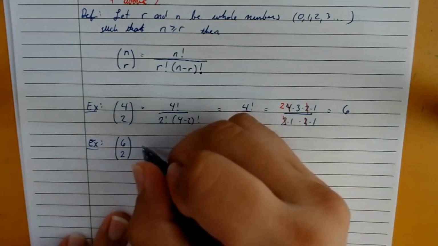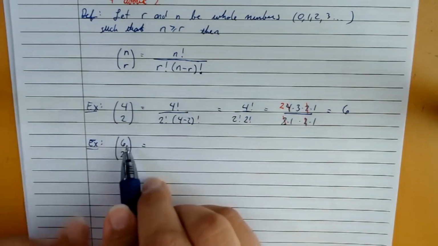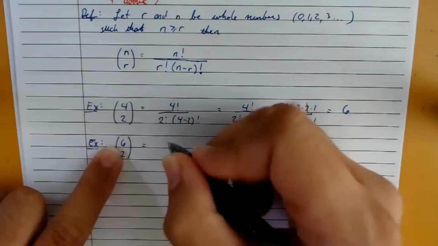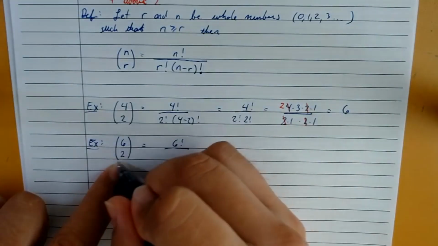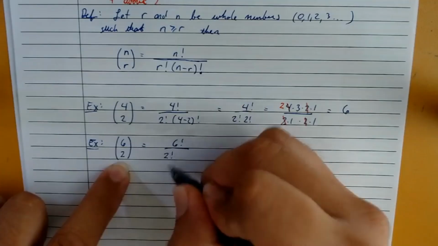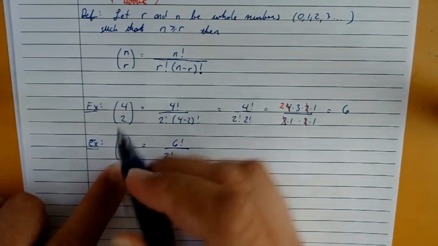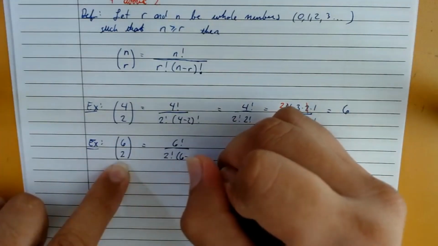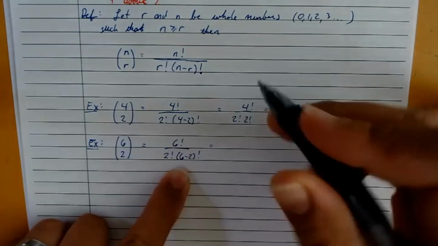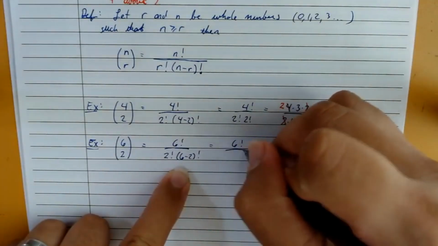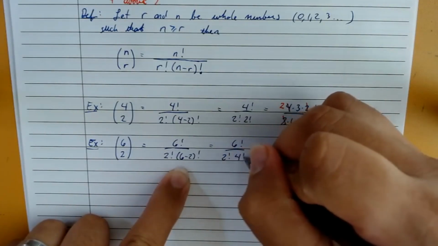All right, so here we go. 6, that's your n. So that's going to be 6 factorial over, you're going to take your r, and that's going to be factorial in the denominator. And then the difference of those, factorial, also in the denominator. Well, 6 minus 2, that's going to be 4. So that's going to be 6 factorial over 2 factorial, 4 factorial.